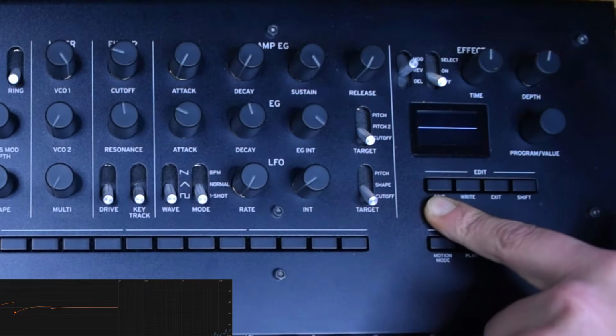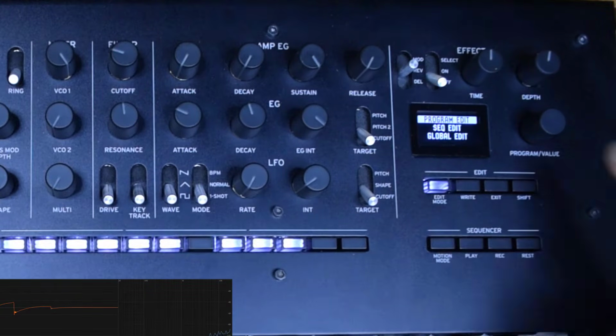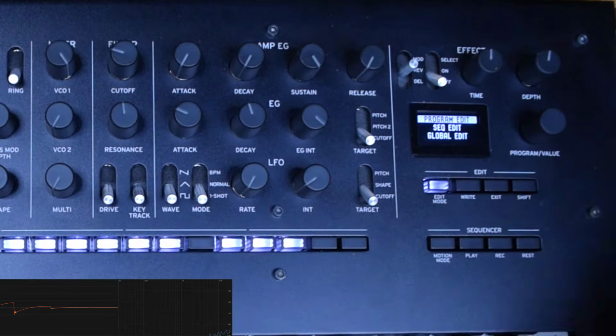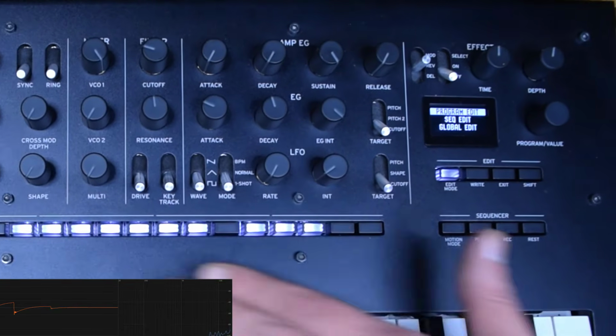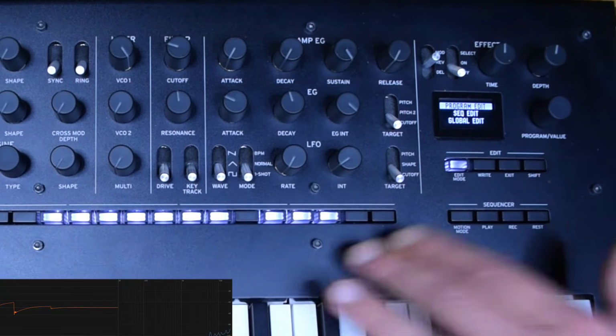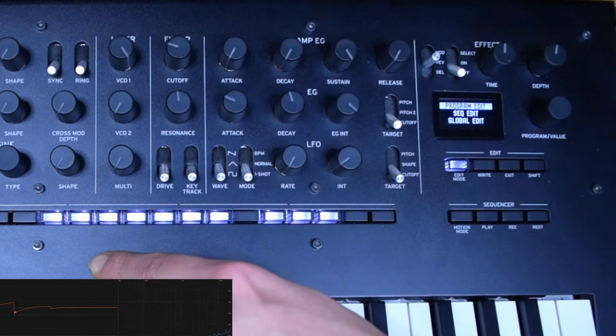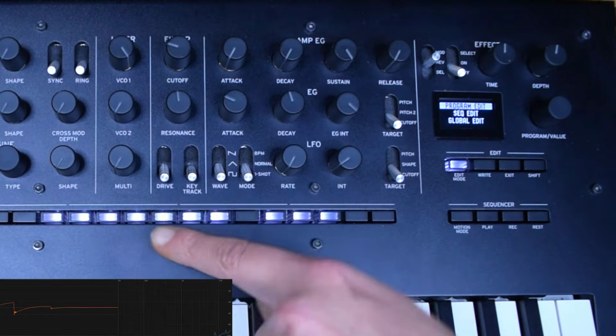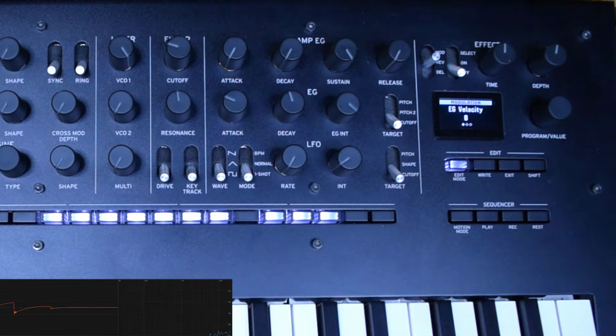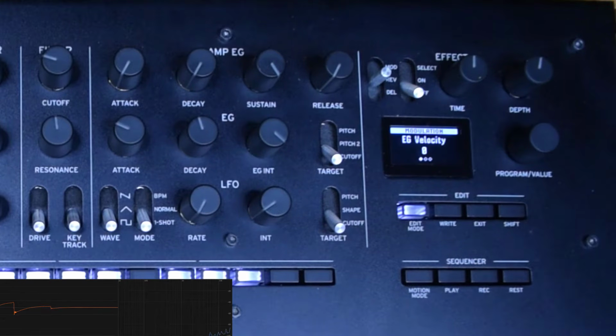So when you go to the edit mode, I'm going to go to the edit. You have 3 options. The program edit means that you have different parameters that you can change for this patch. So if I go there to program edit, the option number 8, remember it's 4, then 4 is going to be this one. Notice that it gives you the modulation option. And right here it is going to say EG velocity.